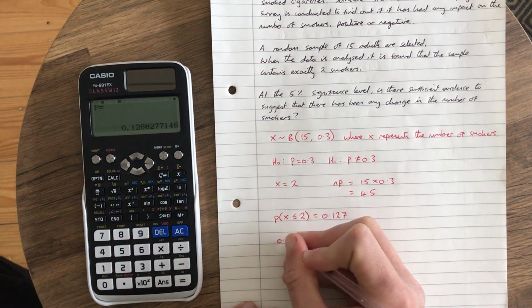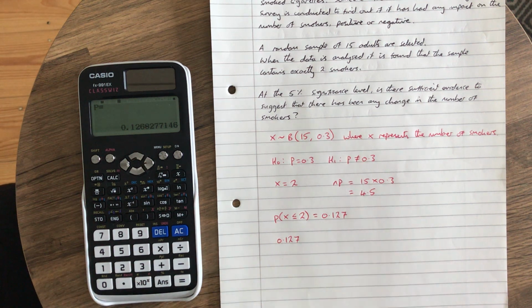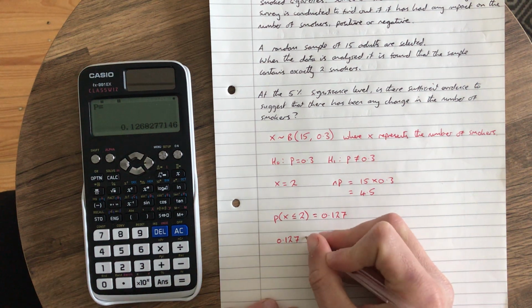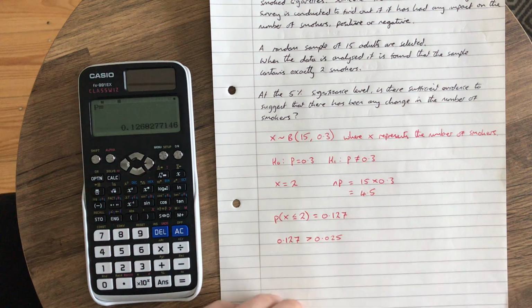The next step is obviously to compare our p-value with our significance level. So we've got a p-value of 0.127. Our significance level was given in the question as 5%. But remember that this is a two-tailed test. We need to split that over the two tails. Now we're only looking at the lower tail because we're looking at whether it's less than or equal to 2, but we still need to separate it over those two. So the significance level we're going to compare this with is going to be 2.5%, which is 0.025 as a decimal. Now actually, it doesn't matter. No matter which of those values it was, the p-value is still going to be greater than it anyway.